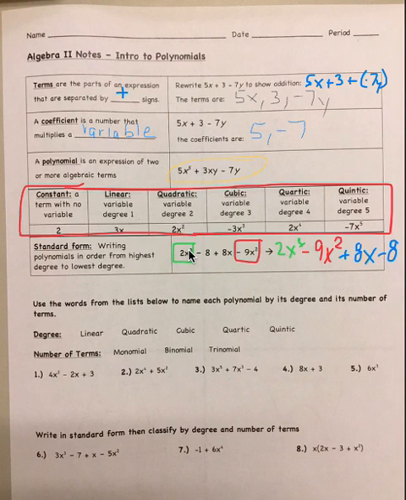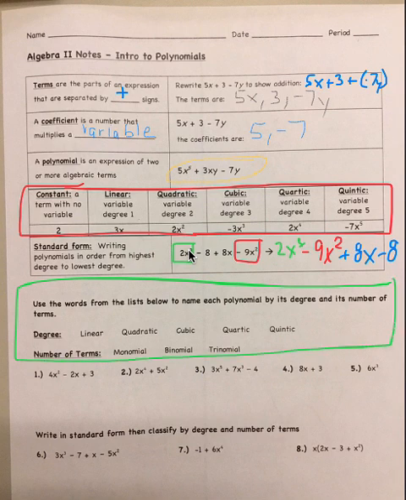All right, and then another section that you need to know. So we've gone over linear, quadratic, cubic, quartic, quintic, and number of terms. A monomial is one term, binomial 2, trinomial 3. If you have more than 3 terms, I just want you to call it 4 terms, 5 terms, 6 terms, whatever it is. So as we're looking at 1 through 5 here, we need to label these by degree and number of terms.